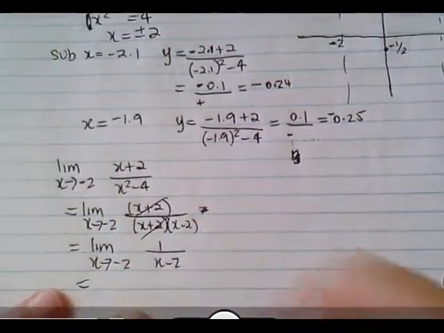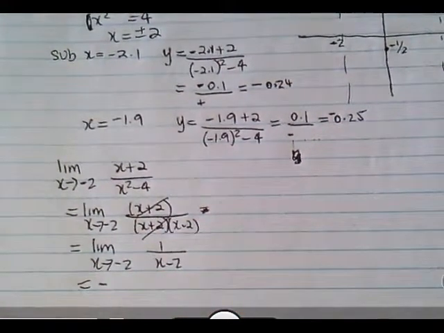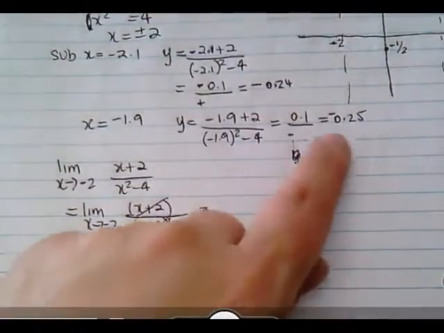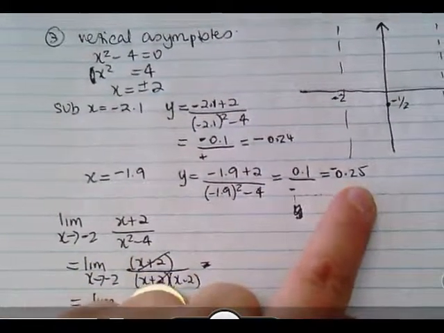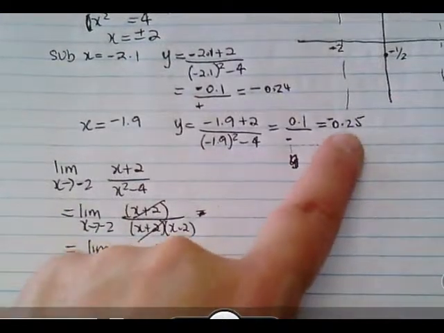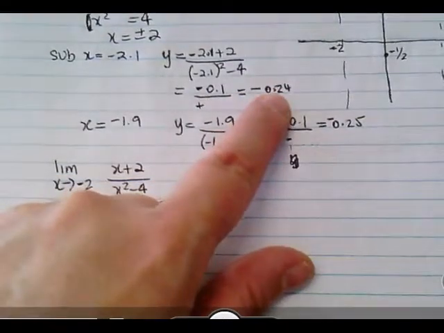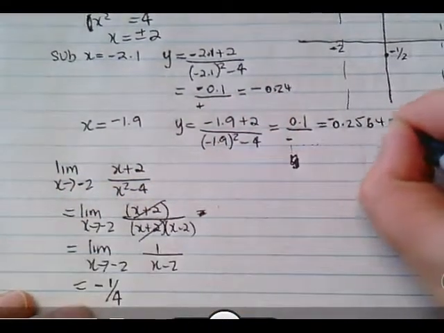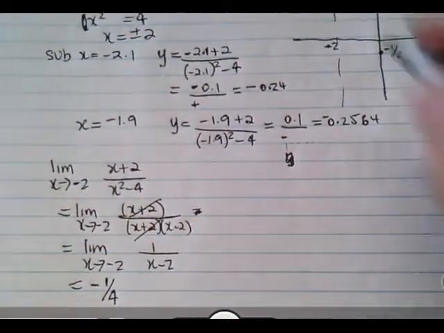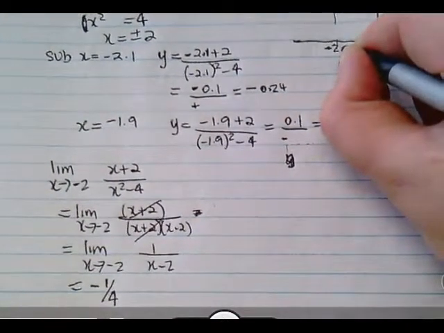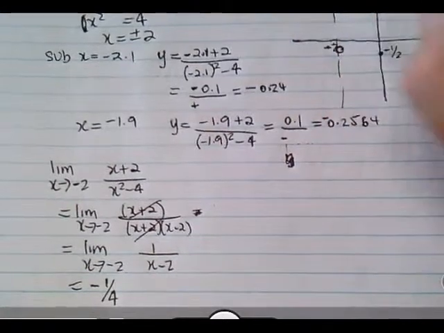What do you get? Negative what? Negative a quarter. This makes sense, doesn't it? Because even though you told me this answer was negative 0.25, it's probably negative 0.25 something. Anyone know exactly what that was? And this is negative 0.2564, you see. So what we've got is a hole at negative 2.